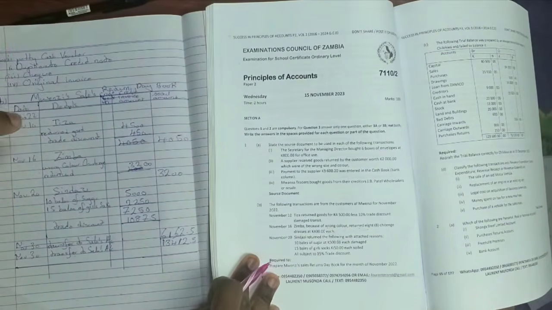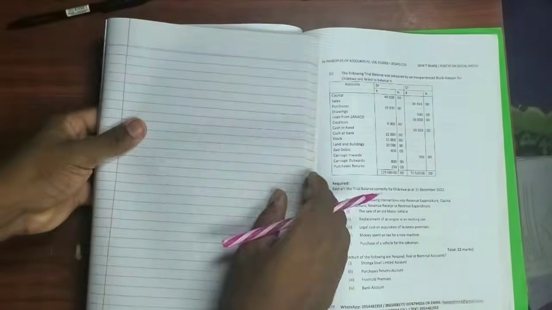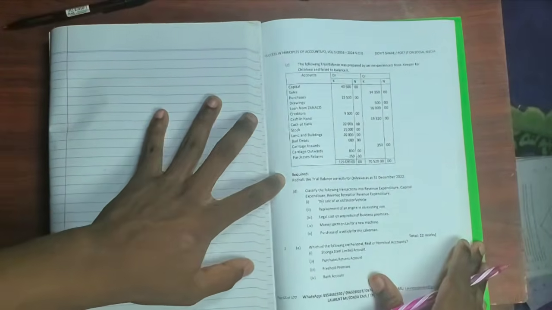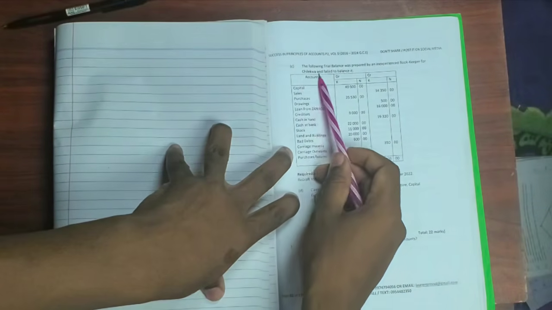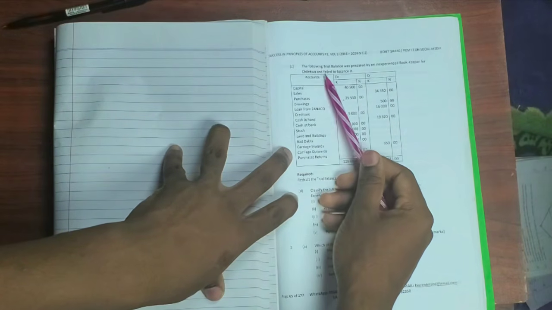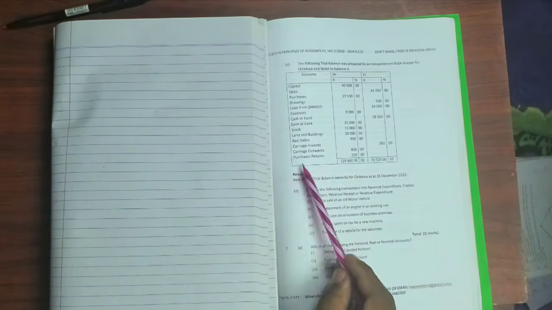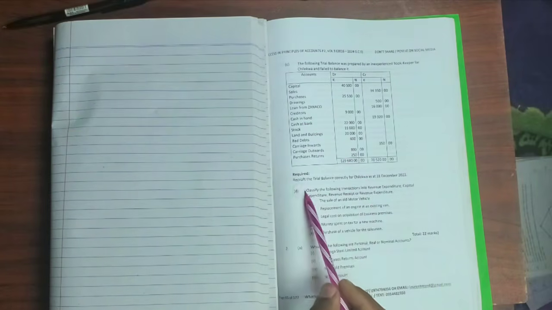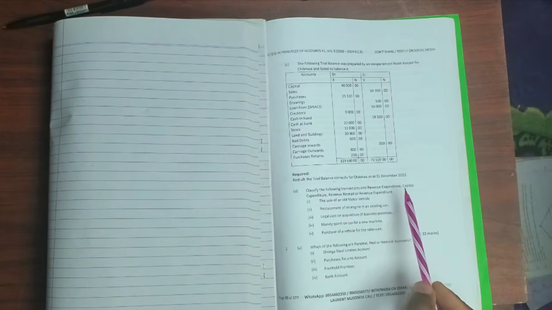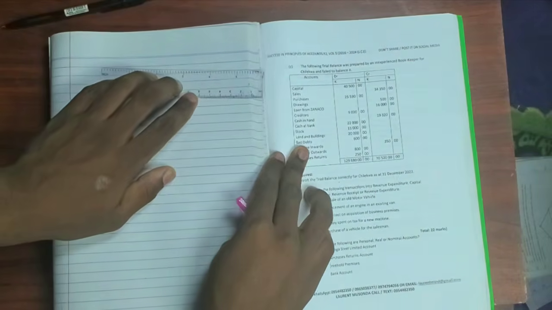Then next, we're going to head on to the trial balance. The trial balance that came in 2023: the following trial balance was prepared by an experienced bookkeeper for Chilekwa and failed to balance. While there are these transactions that took place, we are required to redraft the trial balance correctly for Chilekwa as at 31st December 2022. So we start solving this one.